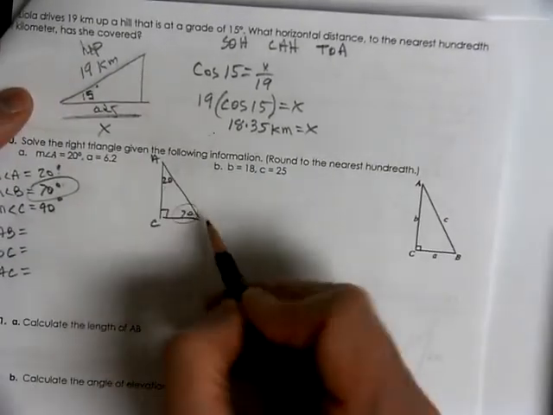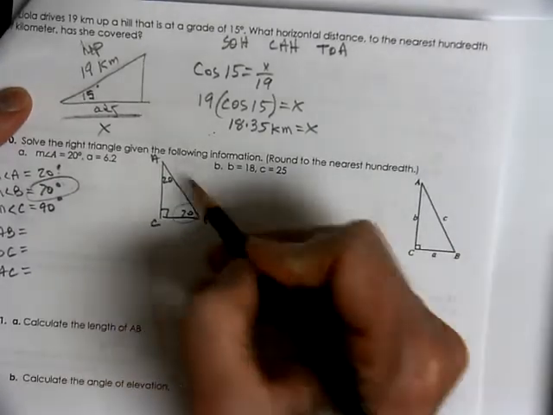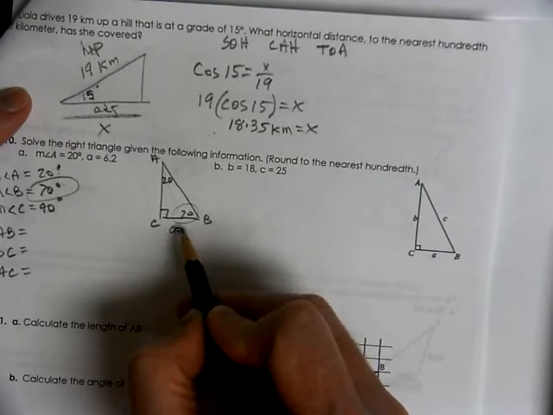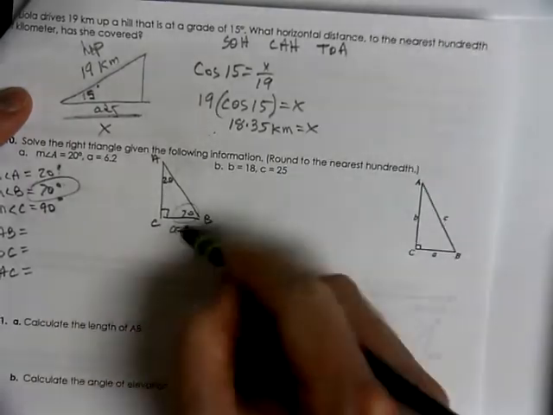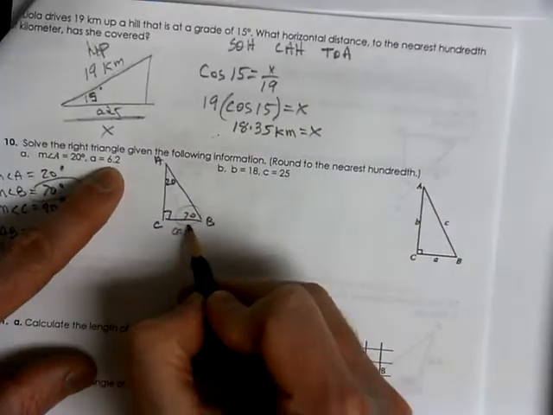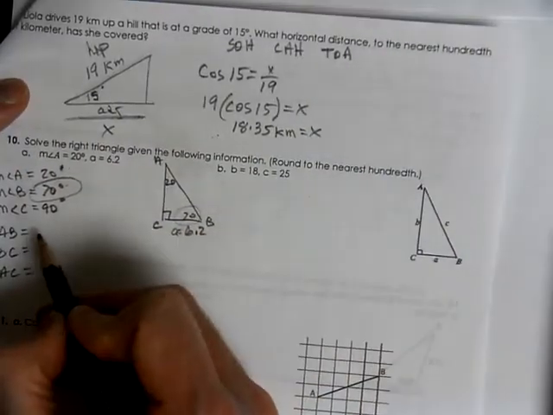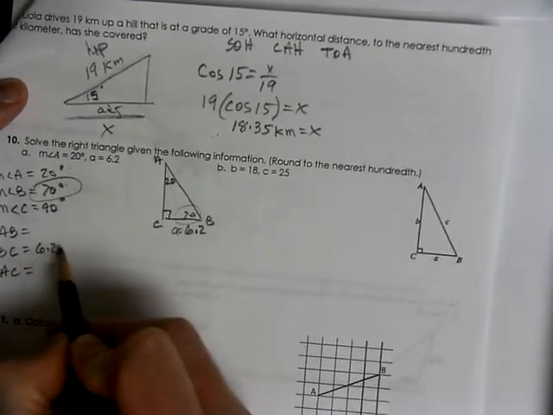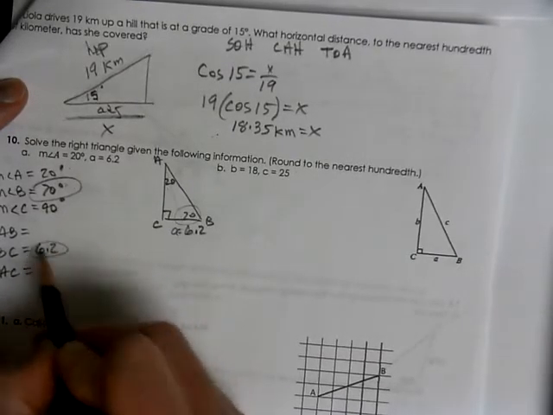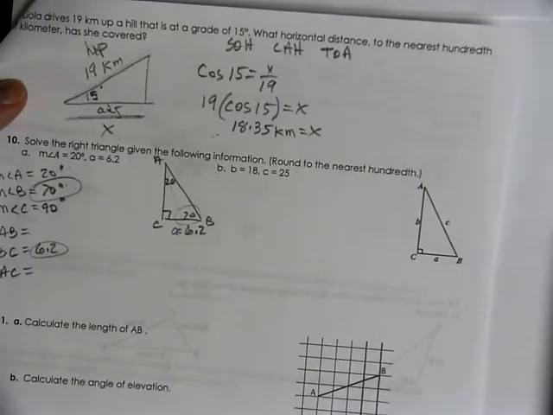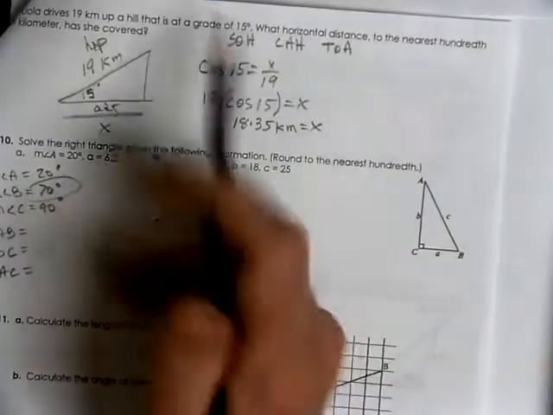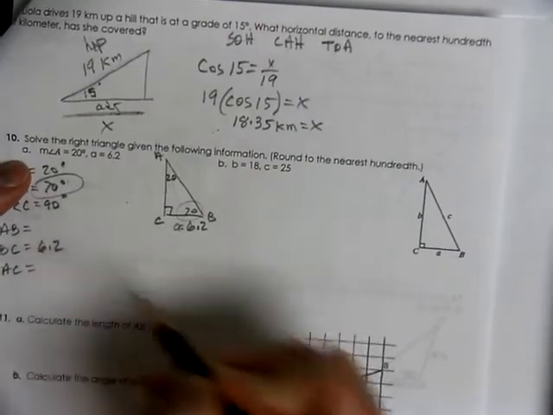Side A, that's the one across from angle A, always. Side A is supposed to be 6.2. That's BC. All right, I typically circle it if that's the one we solved for. We didn't solve for it. That was given to us, so we'll just say 6.2.